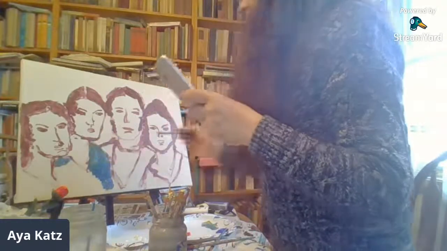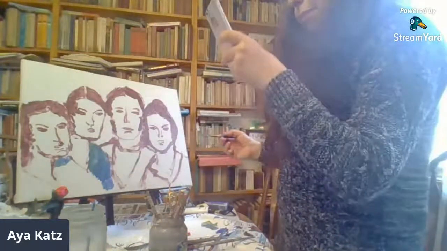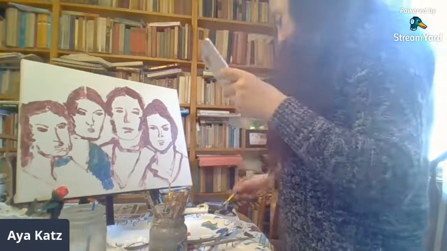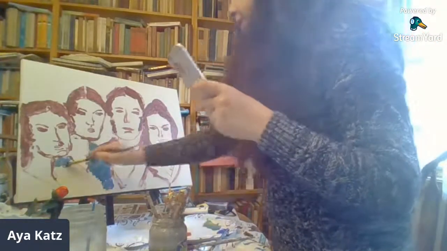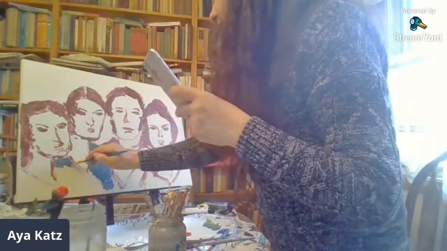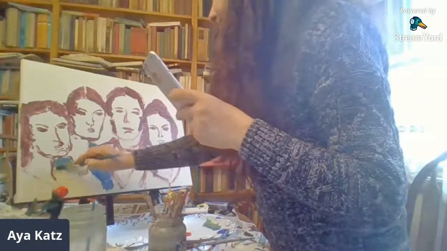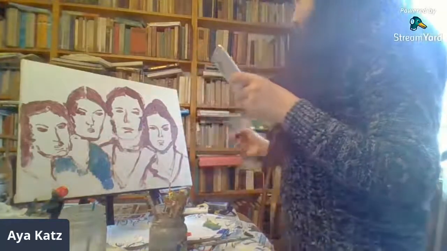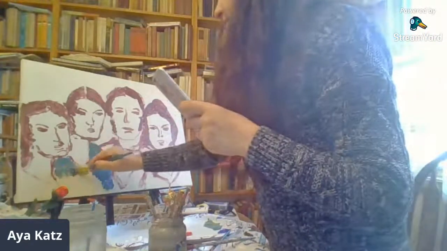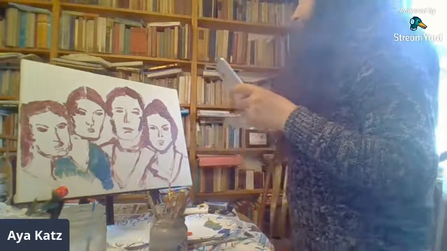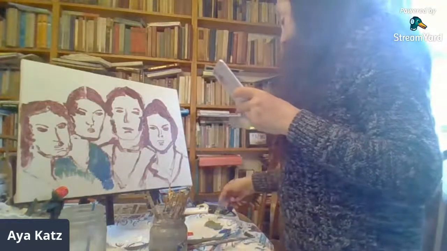You know, I was talking to someone and I told them what my mission was, that I was going to be painting the Brontes with their brother. And I told that person that Branwell had actually erased himself from out of the picture.